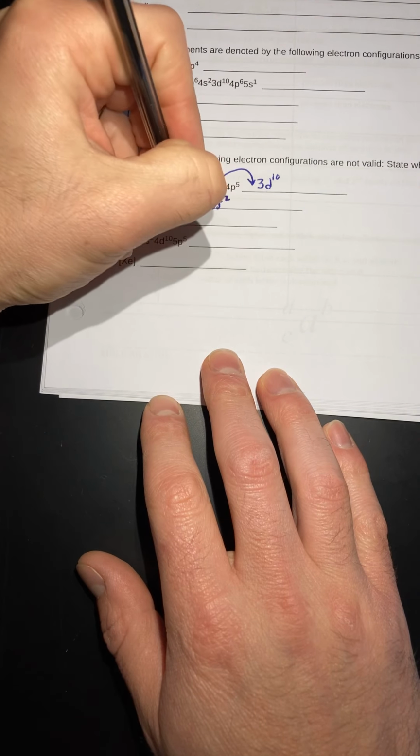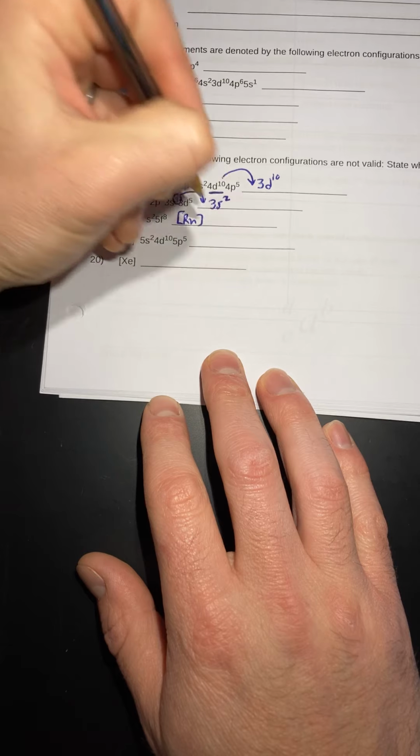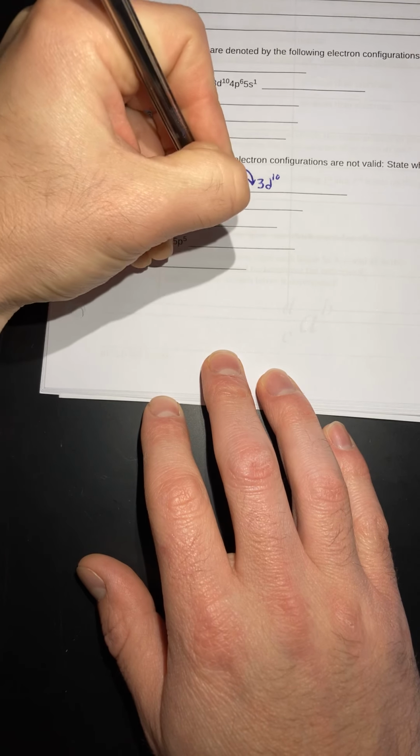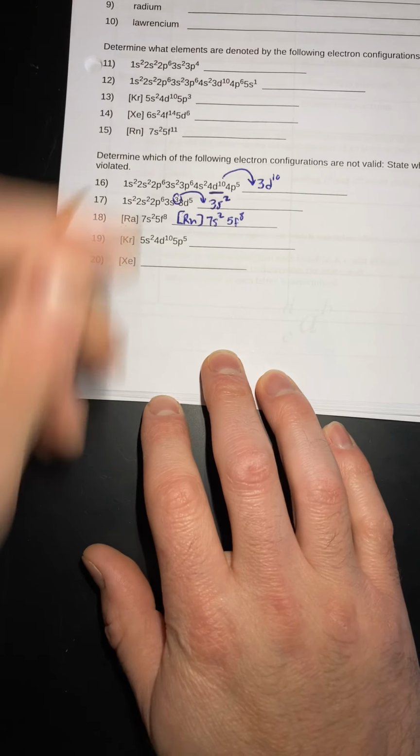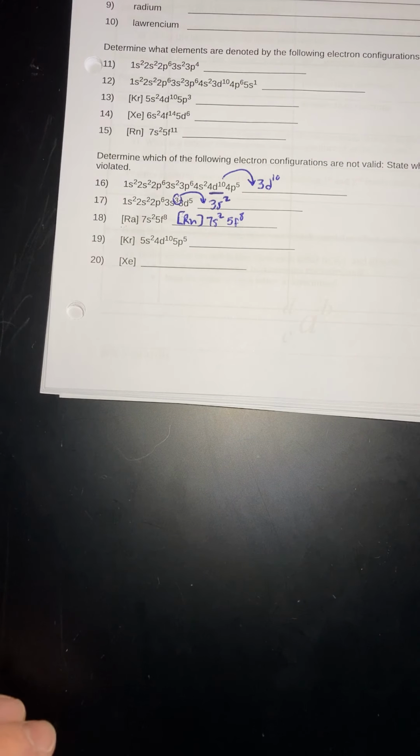All right. Number 18. What's wrong with that? It should be Rn. Radium, Ra, is not a noble gas. So this should be Rn 7s2 5f8. You can only use a noble gas for an abbreviated configuration.